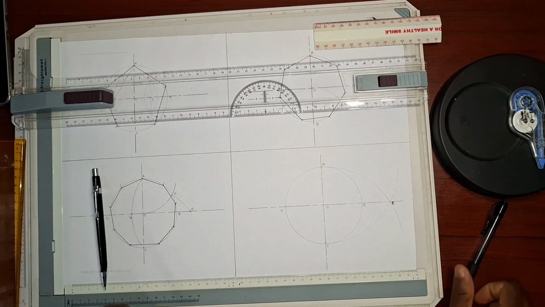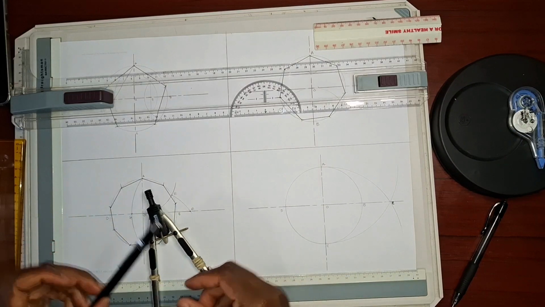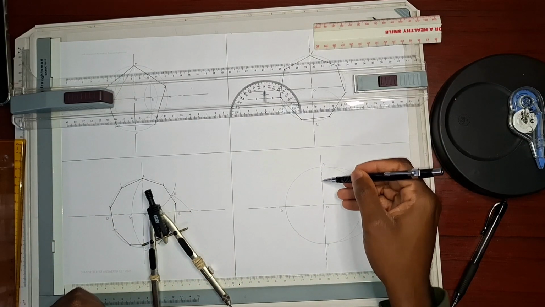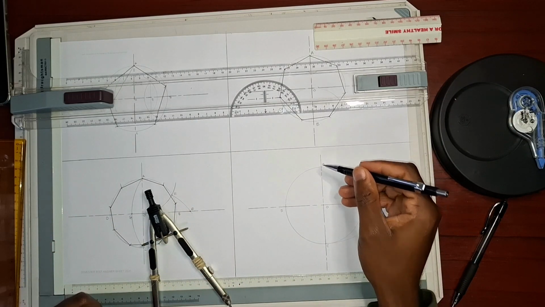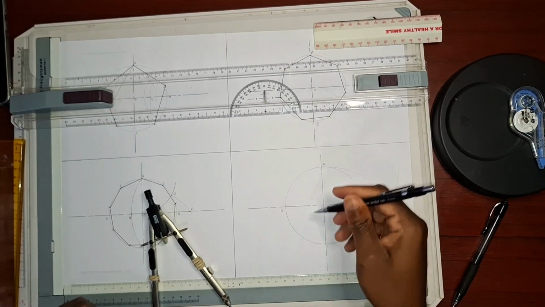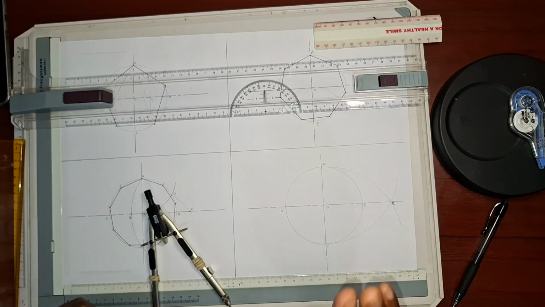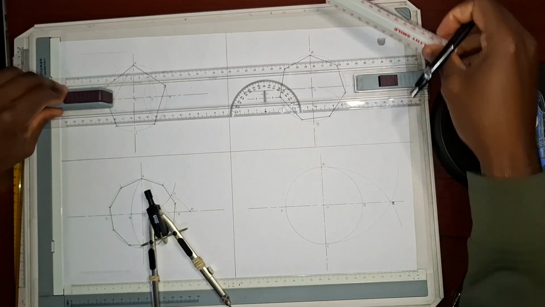Now, the step that follows this one is you are going to divide this line right here into 10 equal parts, right? You divide this line into 10 equal parts, right?